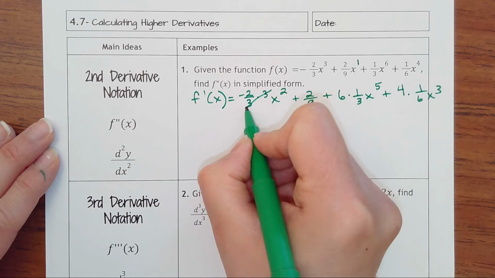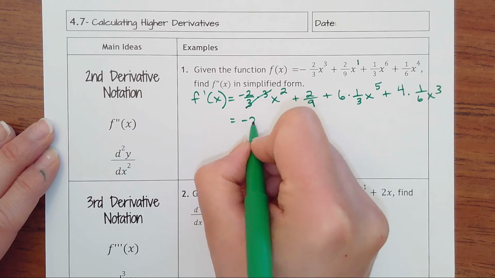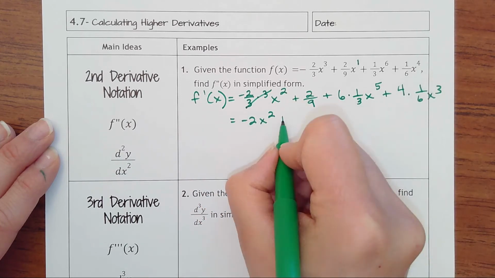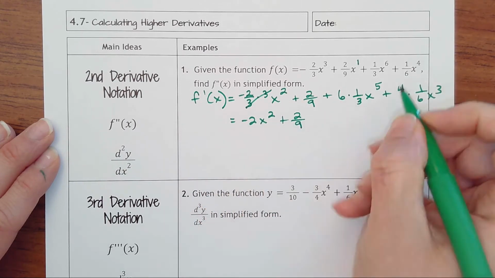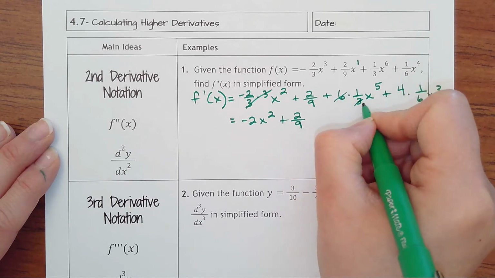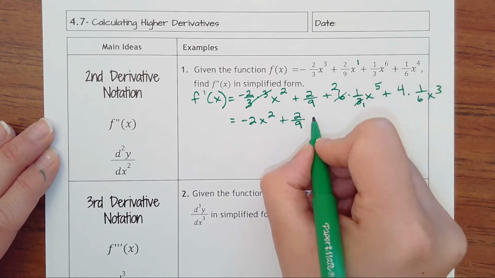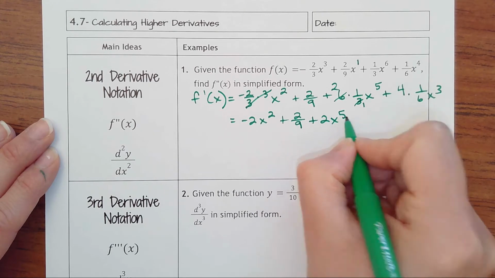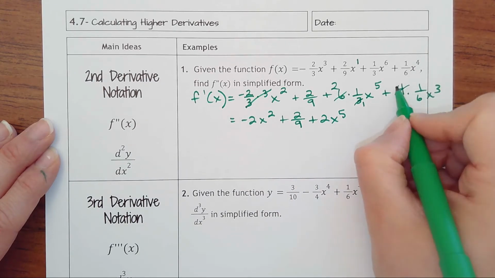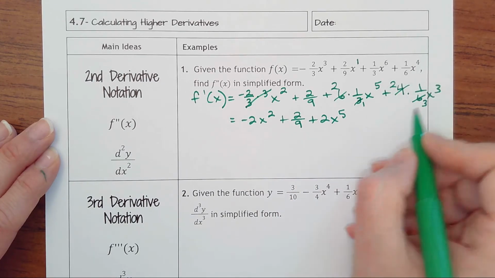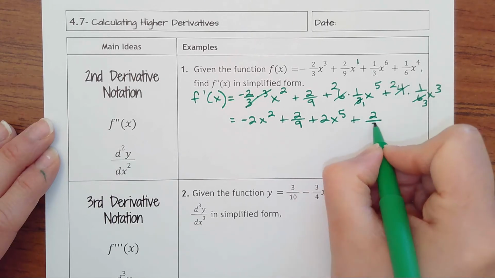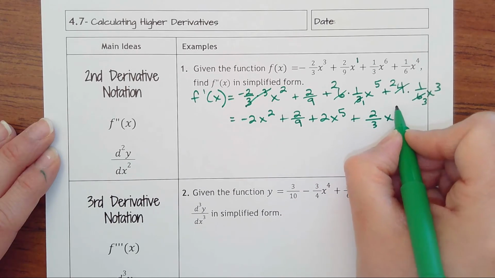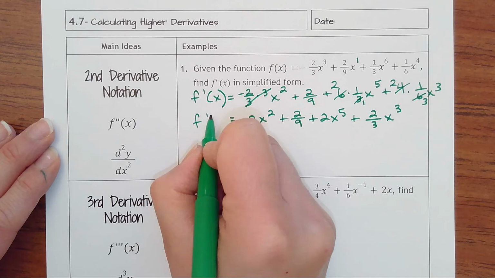So my 3's can cancel. I end up with -2x squared plus 2/9. This can divide by 3. So that'd be 2 times 1 is 2, x to the 5th. This can simplify, take out a 2. So I get 2/3 x cubed. That's my first derivative.